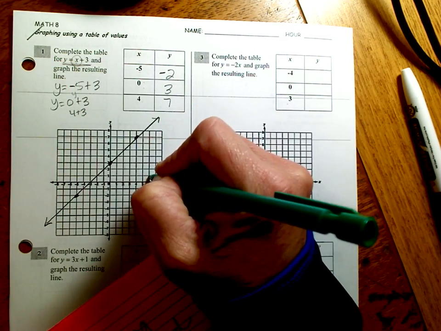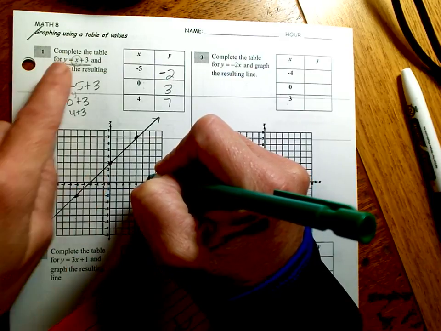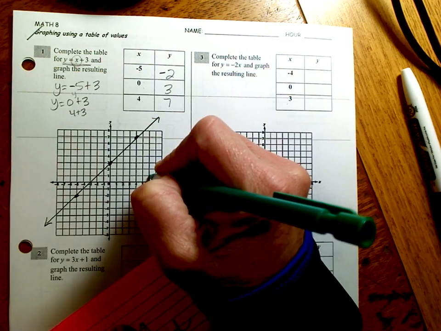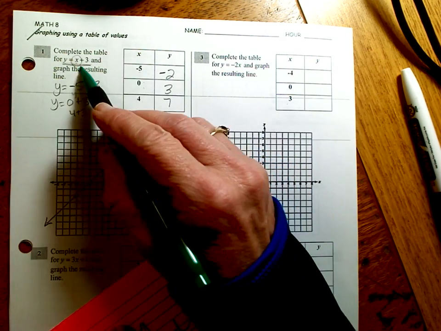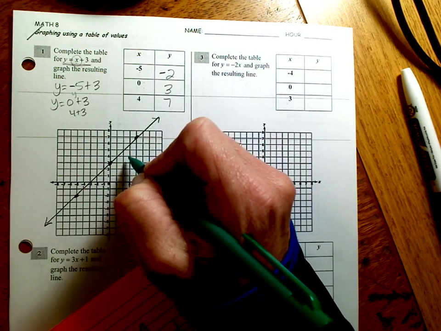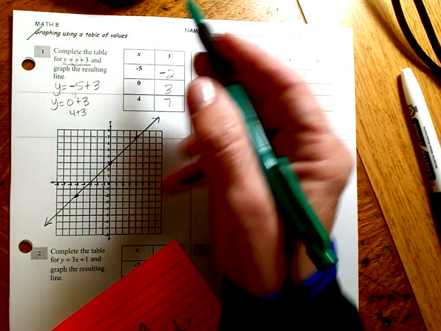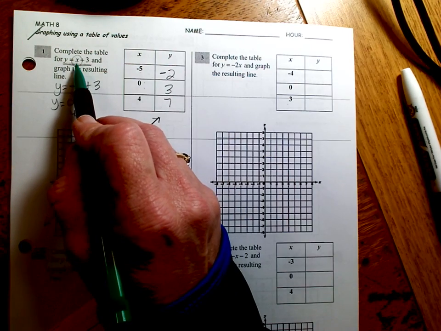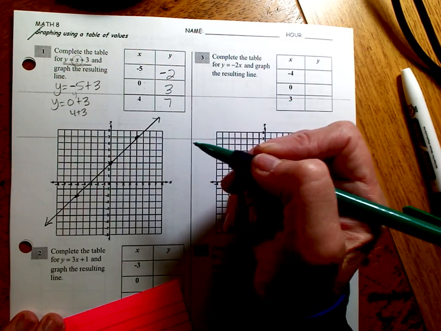If I said, okay, 6, 1, is this point on this line? No. 6 plus 3 does not equal 1. So any point off of that line is not a solution to that equation. The whole reason you're graphing is to represent the solutions to that equation. There are many, many of them. We're going to draw a line and put arrows at the end.